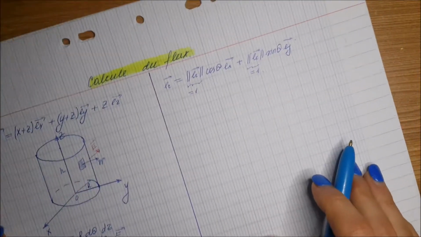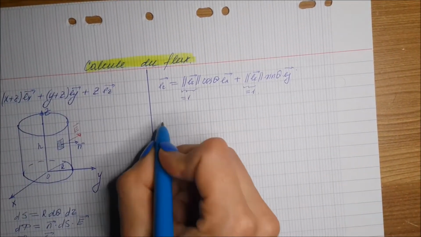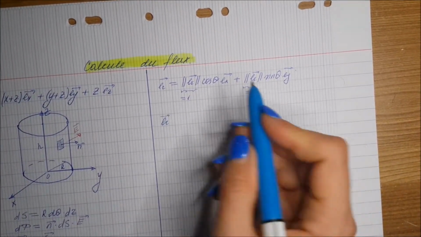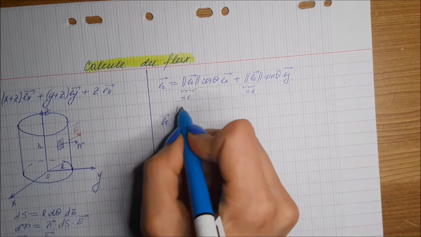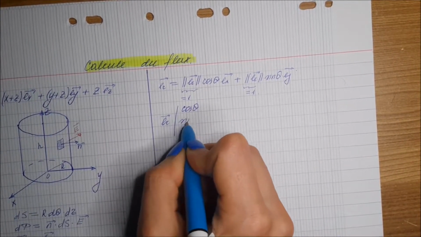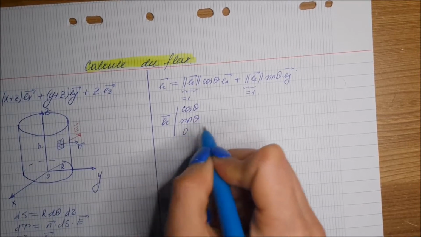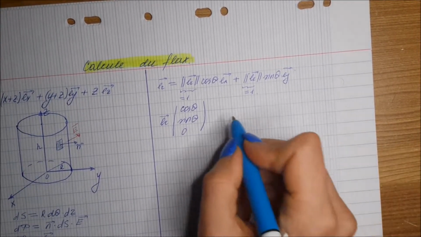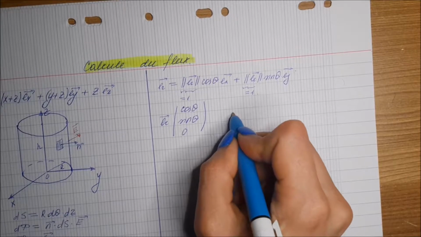I can express my unit radial vector in the polar system as a function of the Cartesian vectors. So, three components: cosine theta, sine theta, and 0.